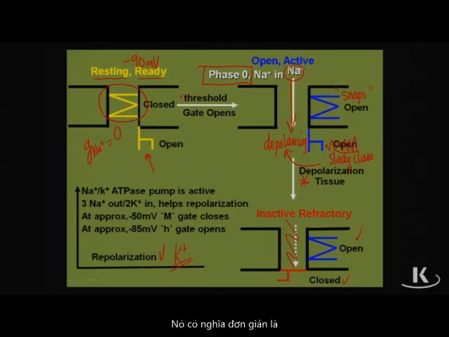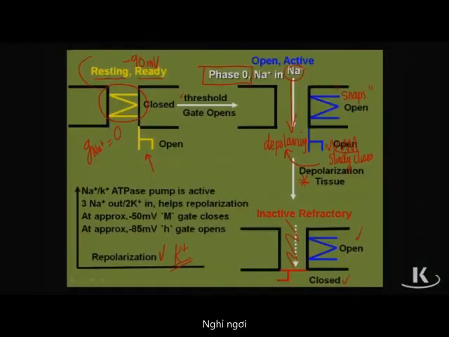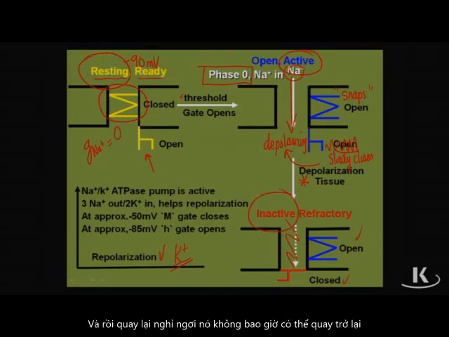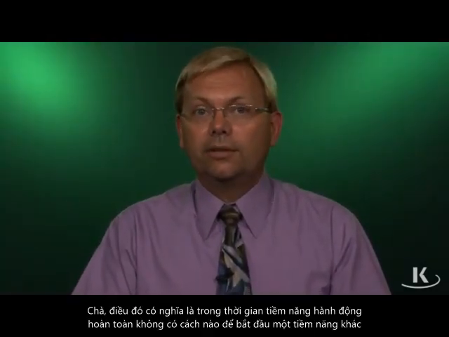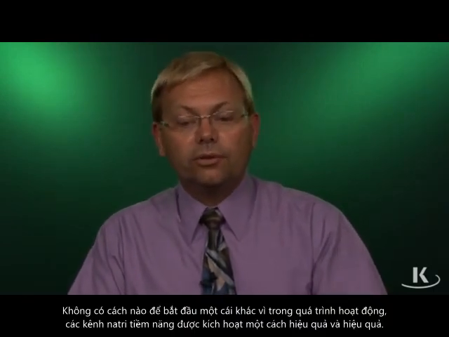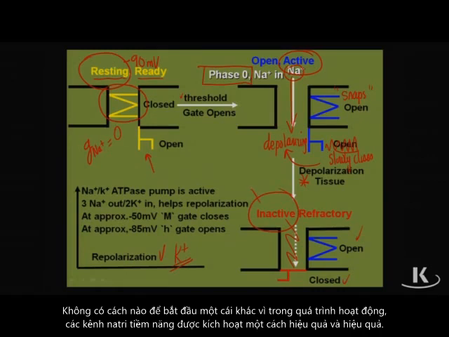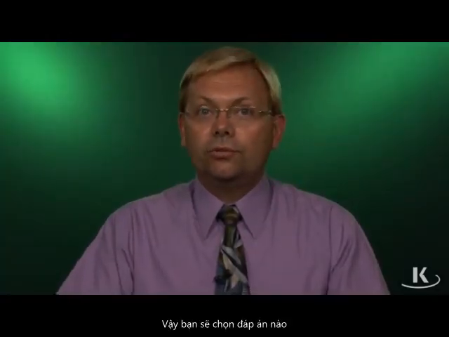It means simply that because the cycle can only go from resting to active to inactive and then back to resting, it can never go backwards. Well, it means that during the action potential there is absolutely no way to start another one. No way to start another one, because during the action potential, sodium channels are effectively inactivated. For your board question in physio, by the way, if you ever ask about why is a cell refractory in my heart, then which answer would you choose?